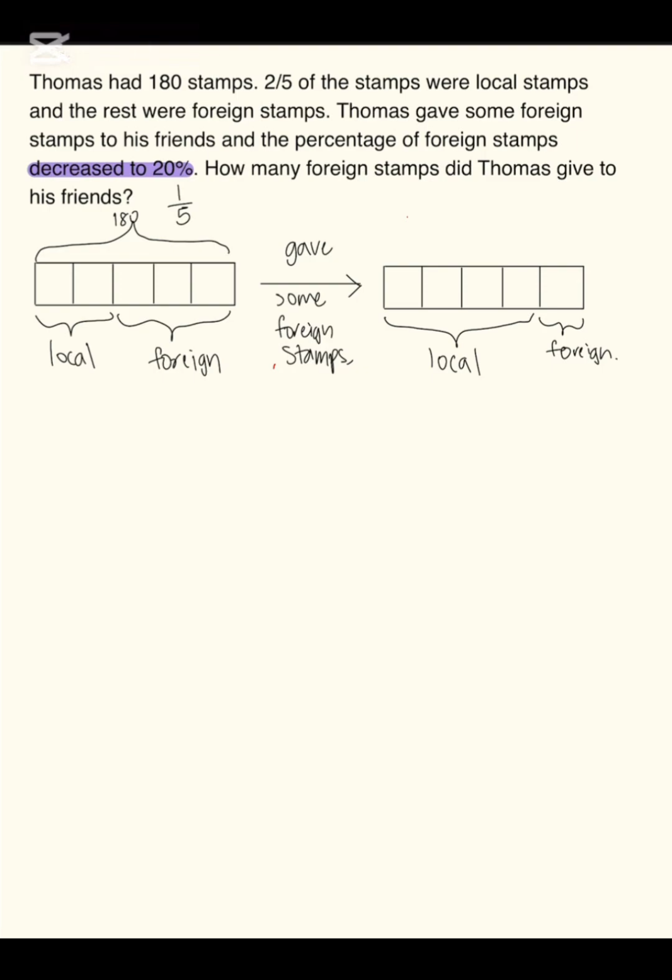Okay, so initially, what's the percentage for my local? 2/5 is actually 40%. For foreign is 60%. At the end is 80% and 20%. So let's go and count our local stems. How many local stems did Thomas have at first? Because 5 units is 180, 1 unit is 180 divided by 5 equals 36. And then local is 2 units. So 36 times 2 is 72.